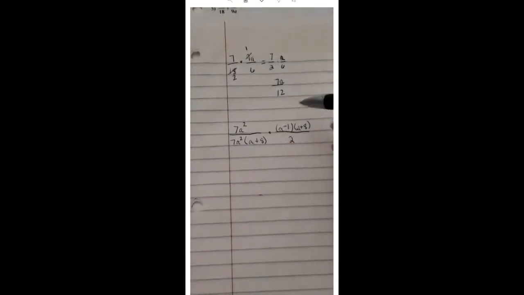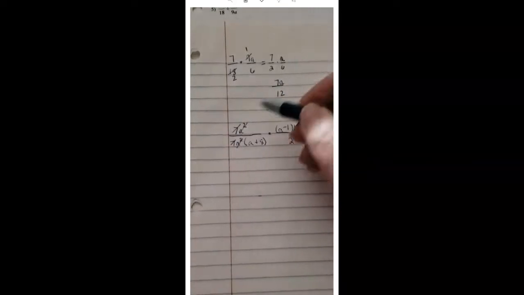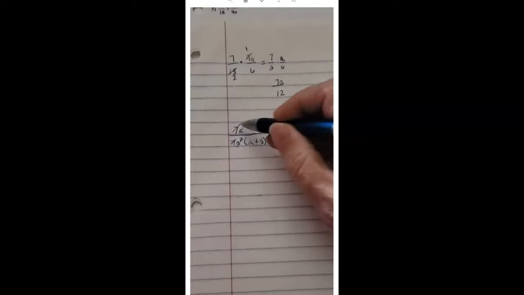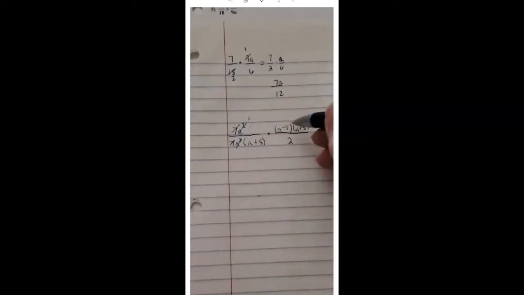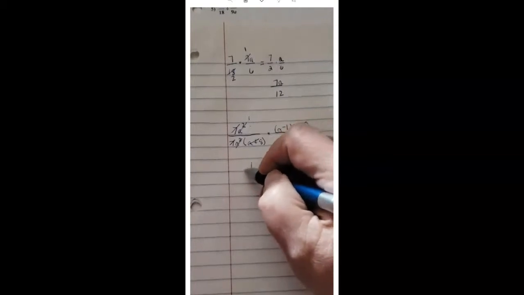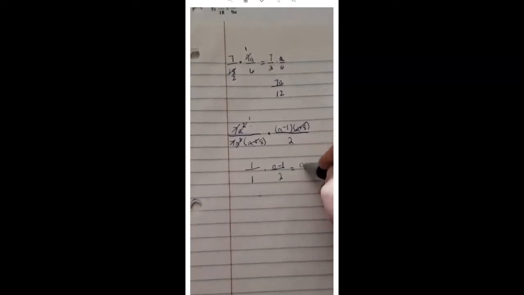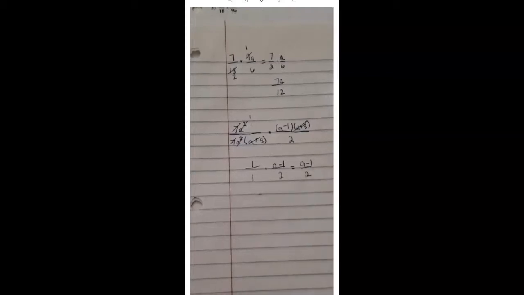So let's see if there's anything we can cross off. This 7 will go with that 7. This a squared and that a squared. 2 minus 2 is 0. Anything to the 0 power is 1. So there's a 1 there. And then this a minus 1 is not going anywhere, but this a plus 8 has a possibility. So I'm left with a 1 on the top of that and a 1 on the bottom of that, and a minus 1 on the top of that, and a 2 on the bottom. So my final answer is a minus 1 over 2. On to the next sheet.